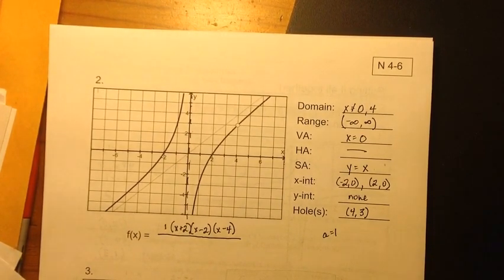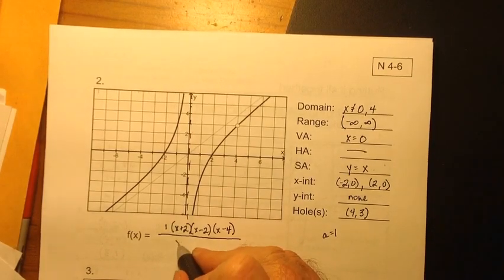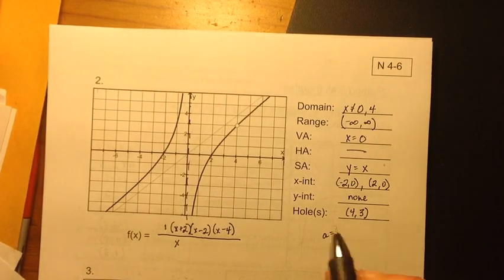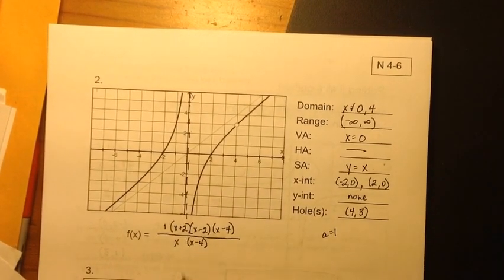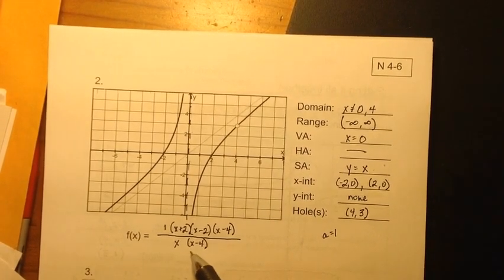On the bottom, x minus the vertical asymptote. I have a vertical asymptote at 0. X minus 0 is just going to be x. And also, that's my only vertical asymptote. And then also x minus the hole, x minus 4. And remember, my a value is 1 here.